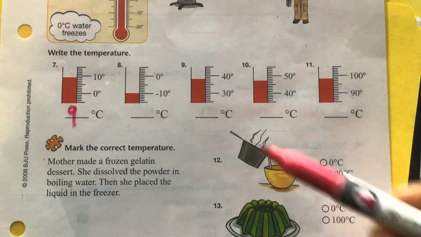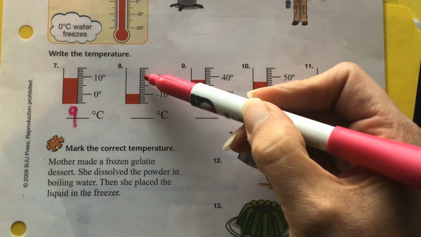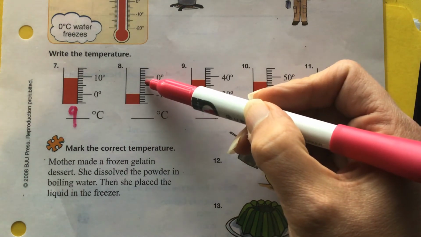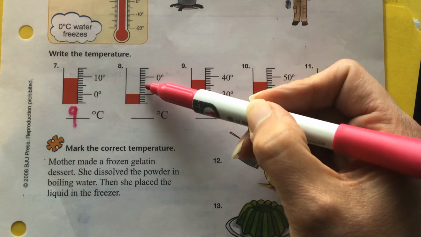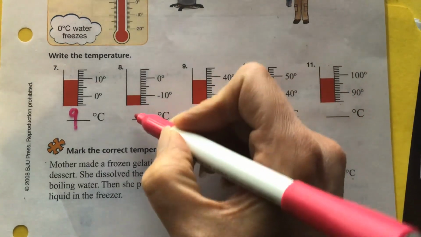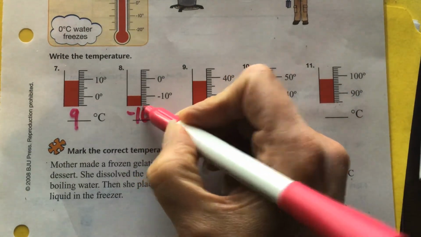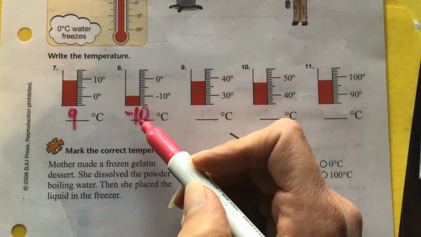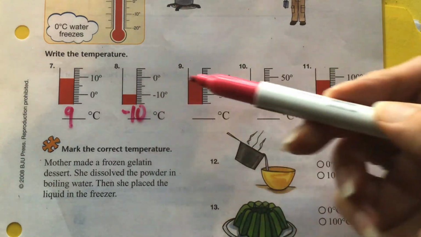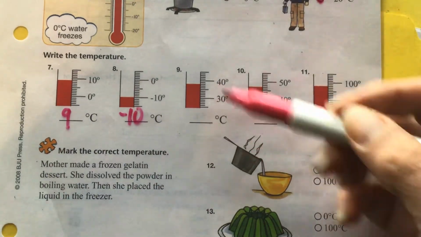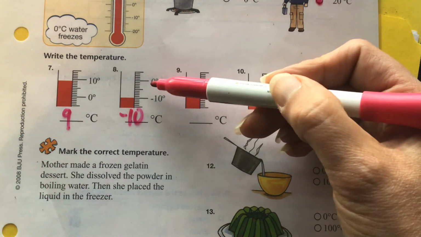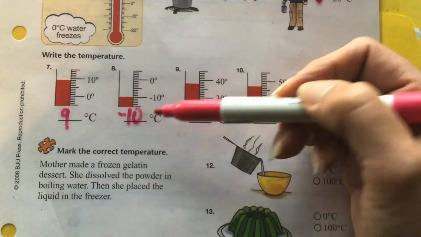Now, the negatives here in number 8 is harder. You actually start at 0 and you go down. So this is -1, -2, -3, -4, -5, -6, -7, -8, -9, -10. So it's -10 degrees Celsius. So you put the minus sign in front. Okay. So if I start at the bottom and go up, I would count wrong. So you always start at 0. Whether you go up, it's plus number. If you go down, you're going to use the negative sign to indicate that.